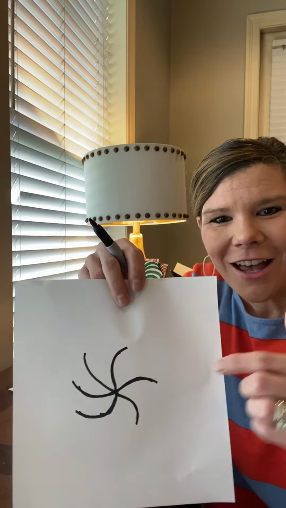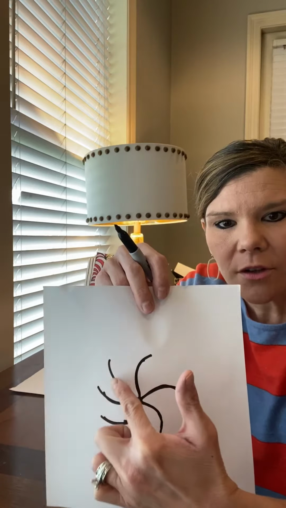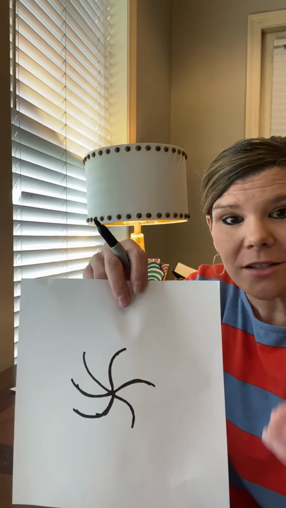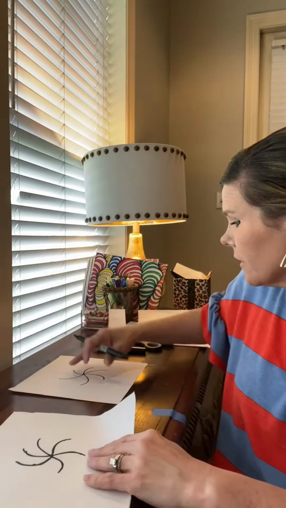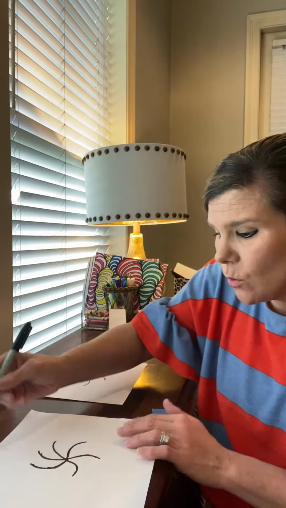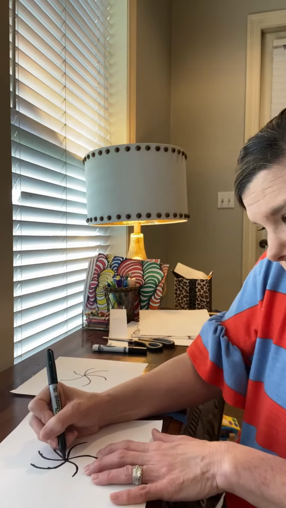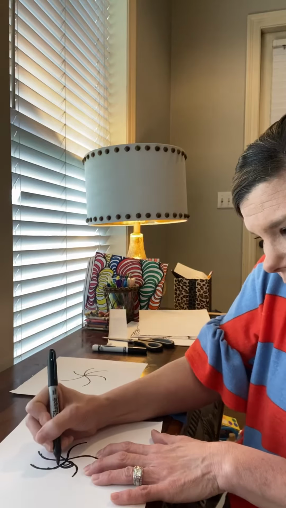Shows my age. But anyway, once we have these 6 little lines, they're what's going to make the middle of our windmill, or little tornado, whatever you want to call it. We're going to do the same technique that we did on the first one. I'm doing this upside down for you, so we will start with whichever one you start at. You're going to make your curves.